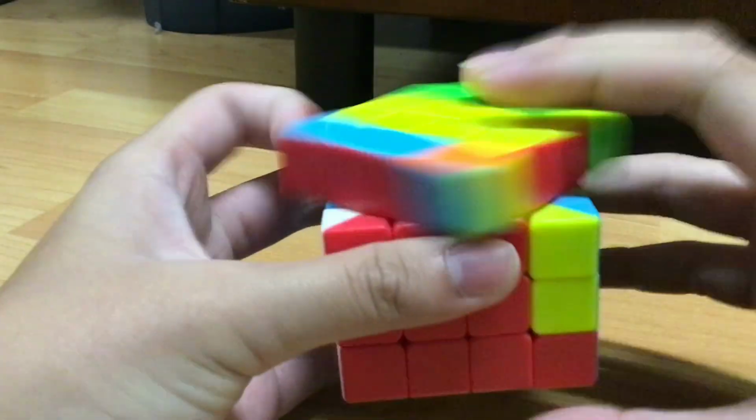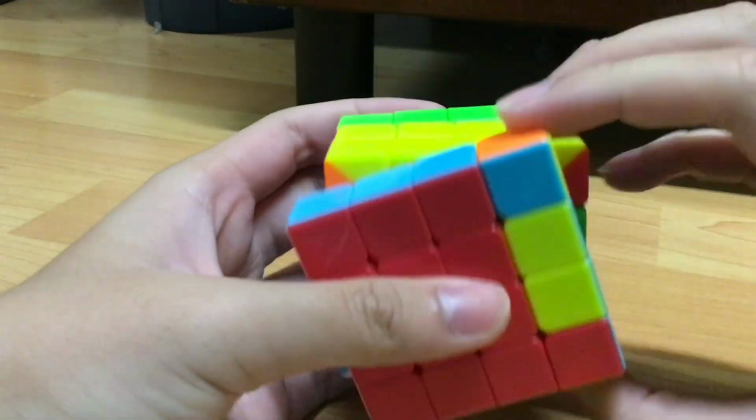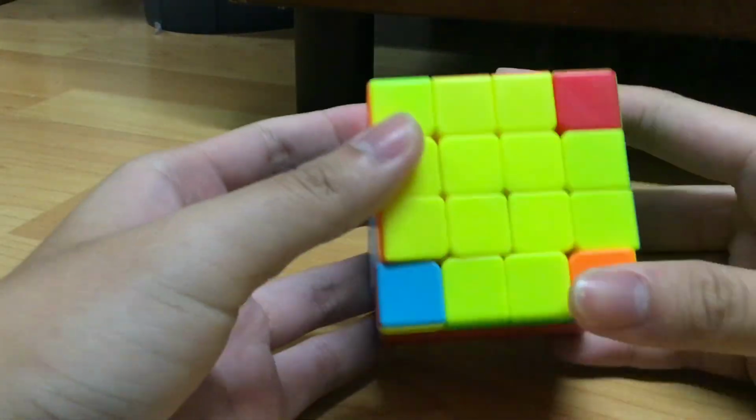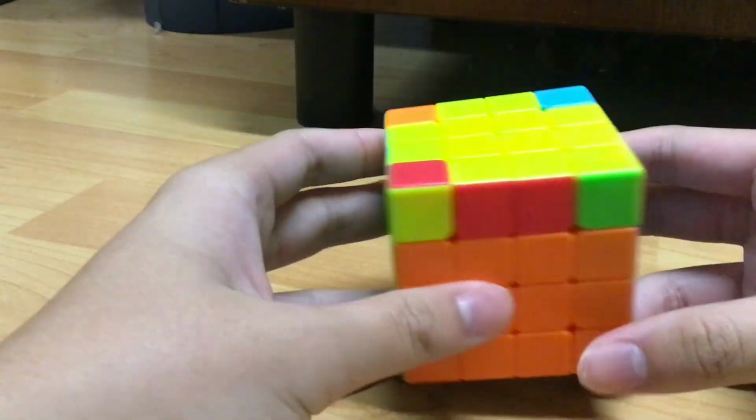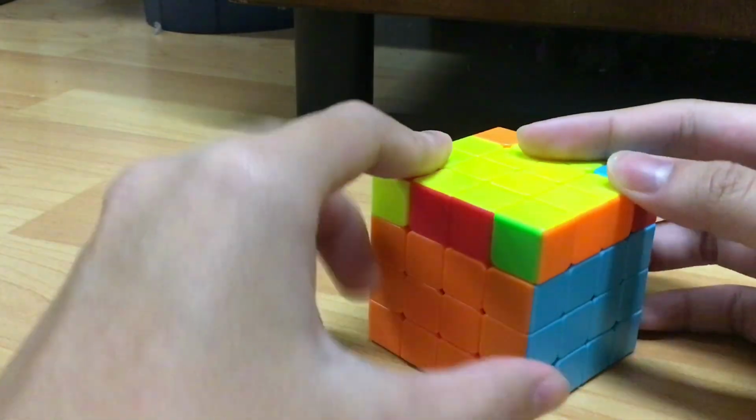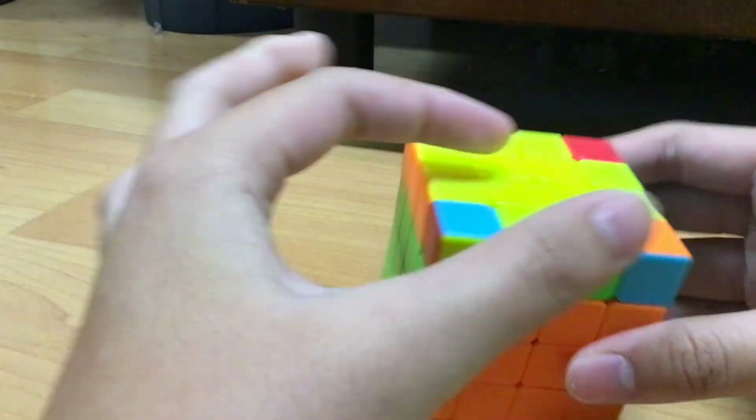So we just do the 3x3 method. And there you go, I got a horizontal bar, so I'll do that. And boom, back to the yellow cross. Now once you have the yellow cross, you can then orient the edge position.